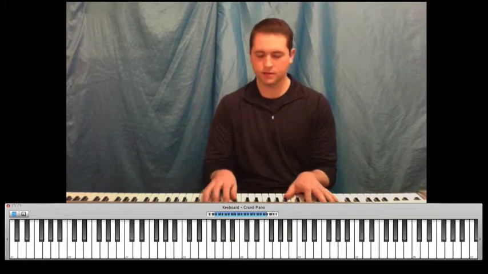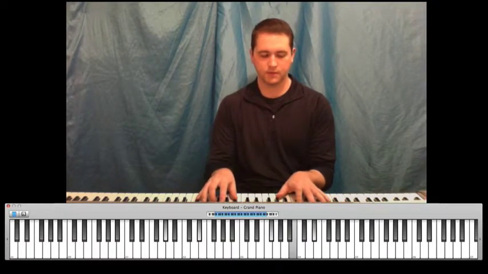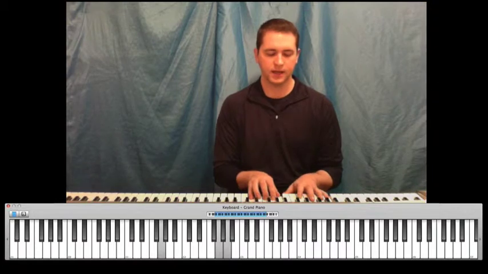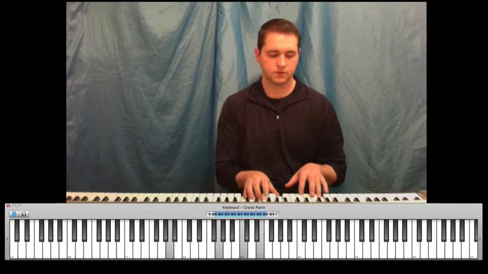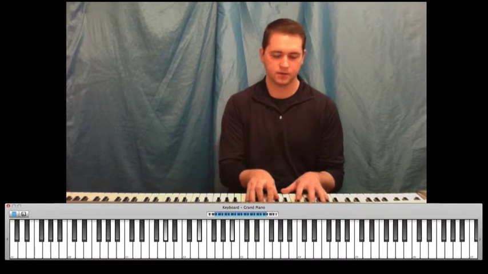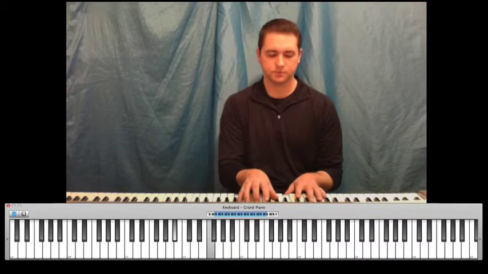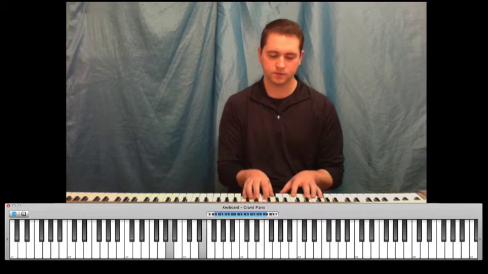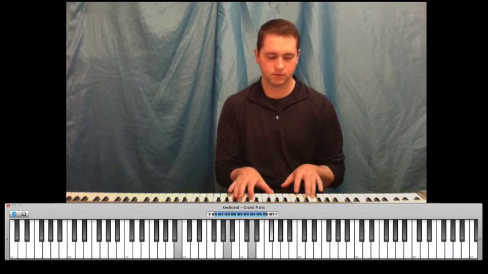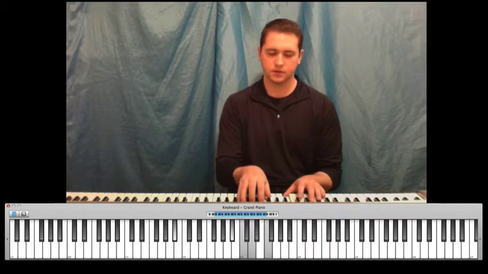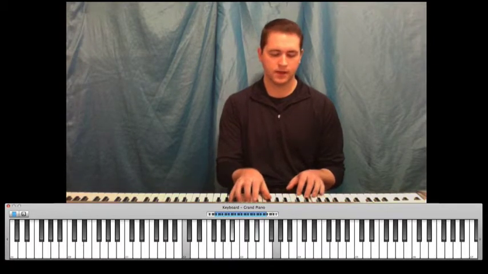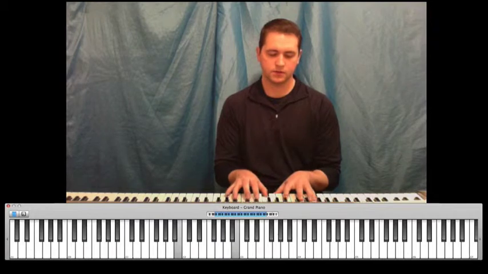G flat, A flat minor. Alright, G to A minor. Alright, A flat to B flat minor. A to B minor. B flat to C minor. And finally B to C sharp minor.